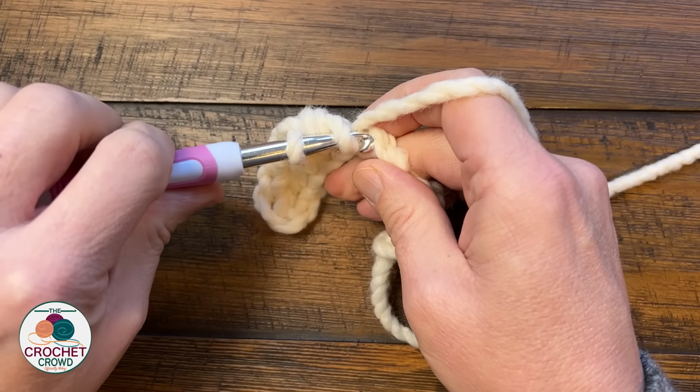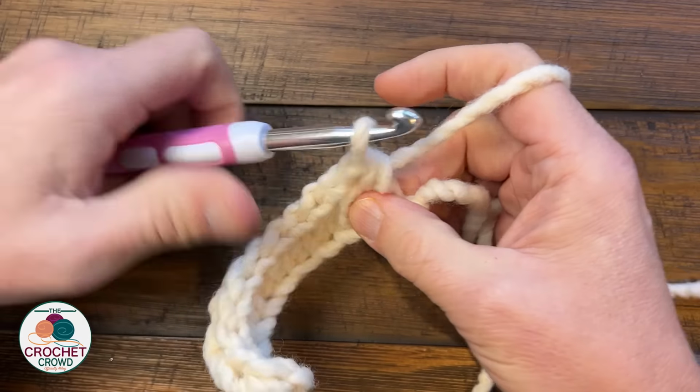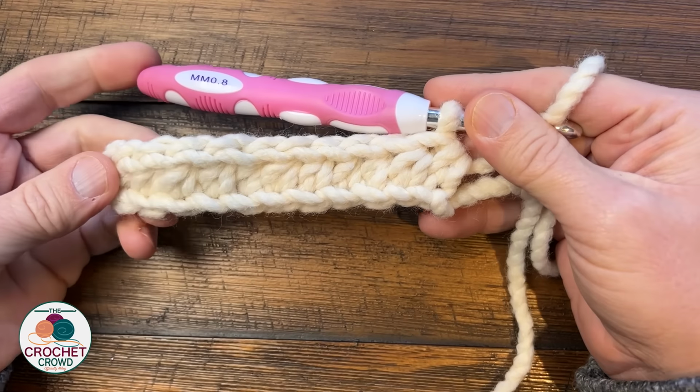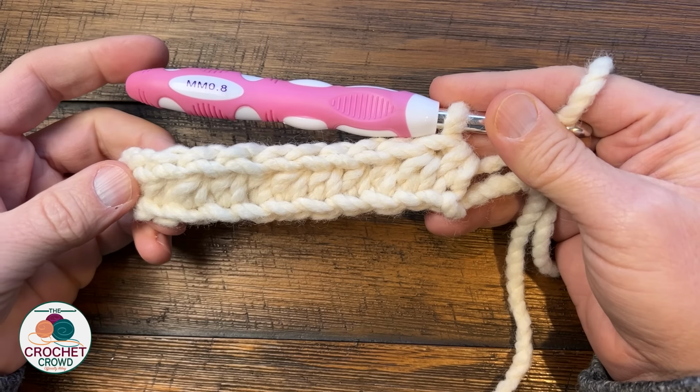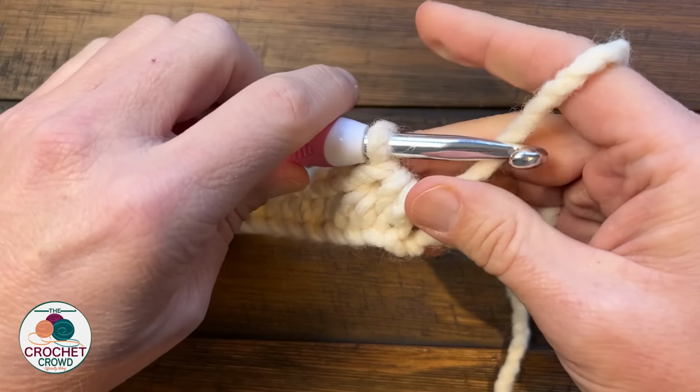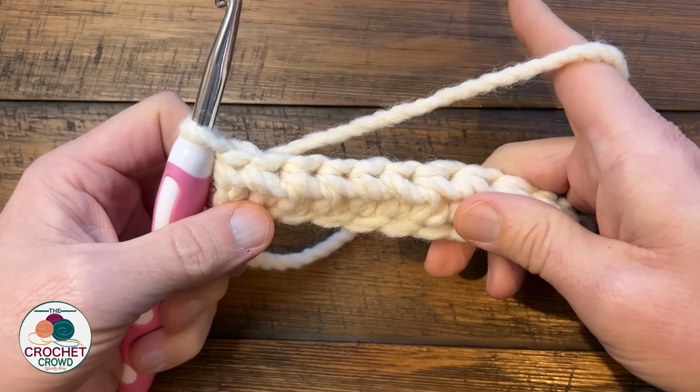I'll be right back in a moment. Coming to the very last chain, and that's it. So now you're ready for row number 2, and in row number 2 we need to start establishing some spaces. So let's turn our work and begin row number 2 next.